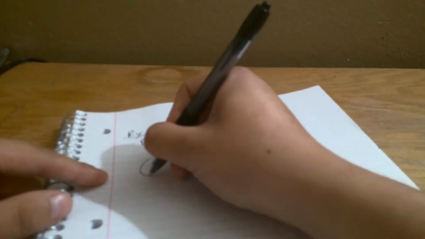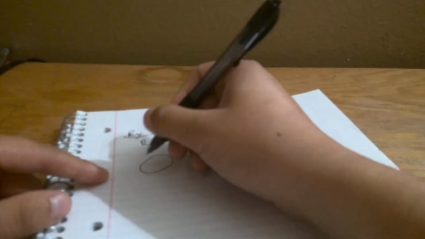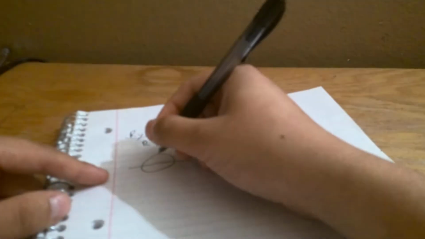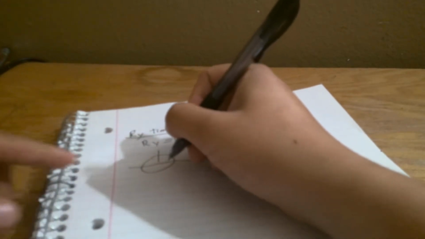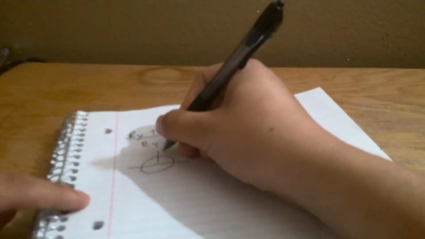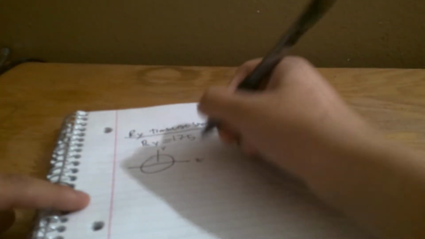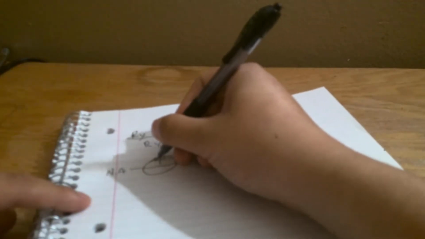Okay, so now we're going to want to draw our cross section and draw the axes. This is going to be from the YZ axis. It's Y, Z. This is the neutral axis, and that makes H up here.